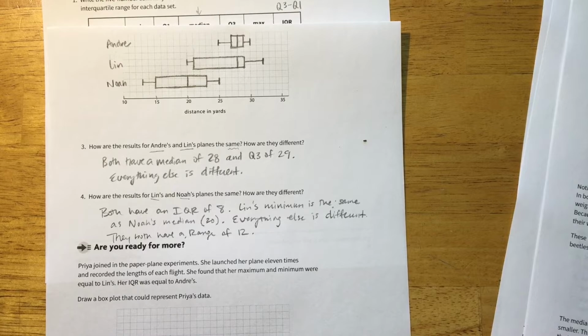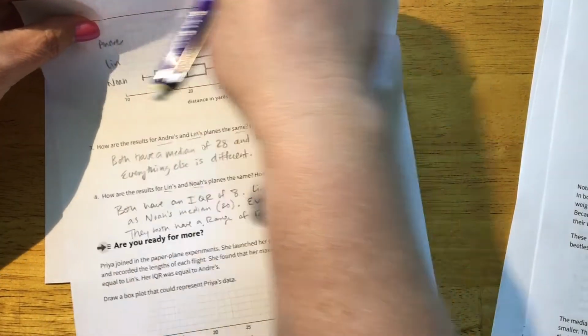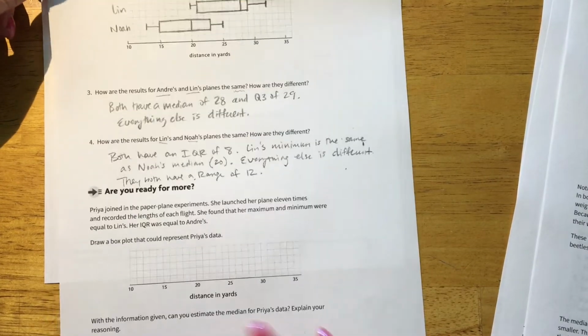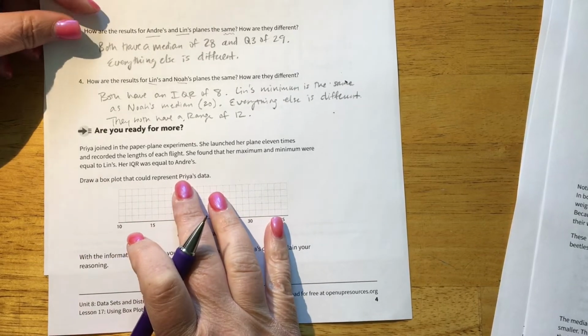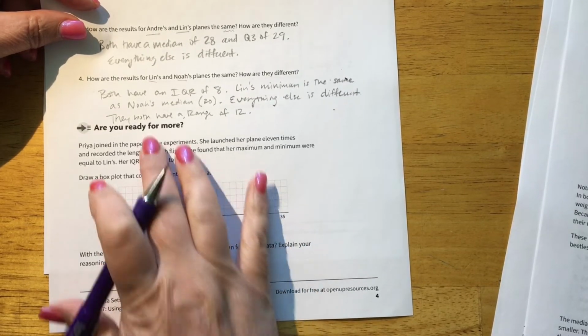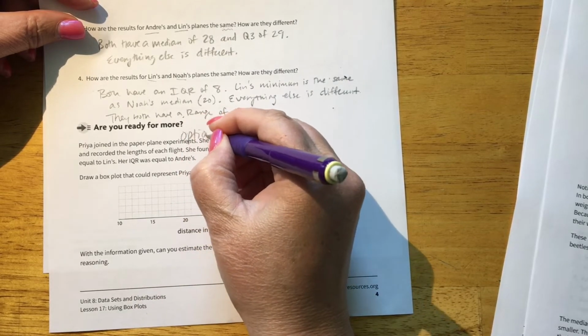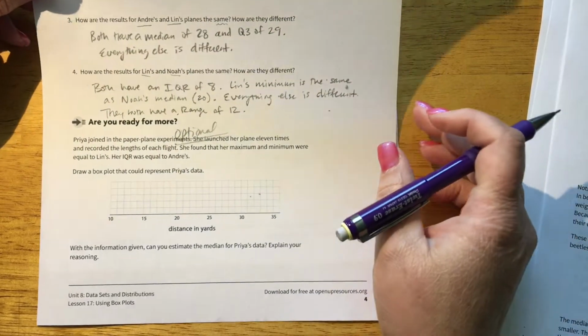Okay? Very, very good. We are done, ladies and gentlemen, with lesson 17, which means we are done with our last lesson of the year. This Are You Ready for More is super great, though. It gives you a chance to practice drawing another box plot for some data for Priya. So again, it's optional, but great practice. So I want you to give that a shot.